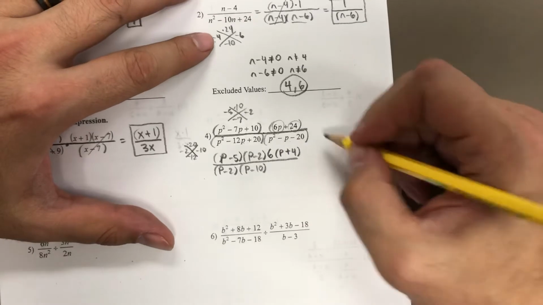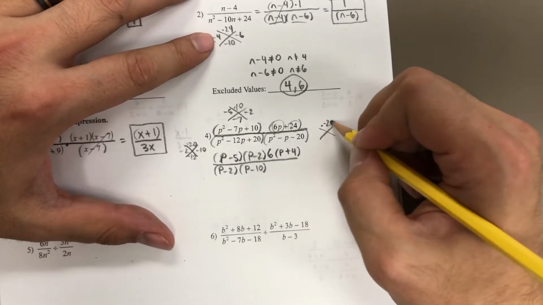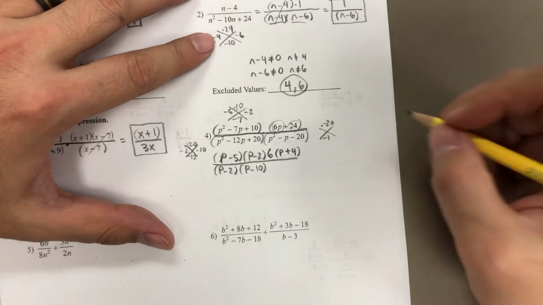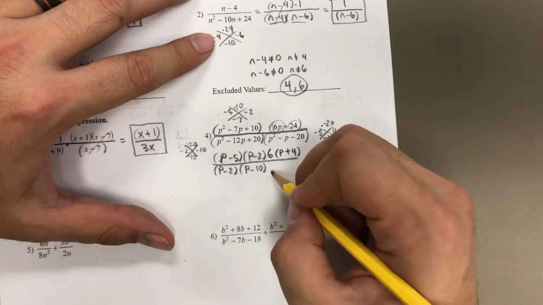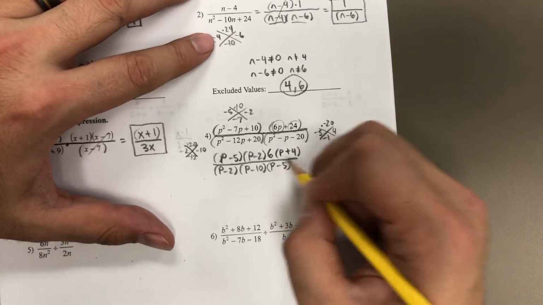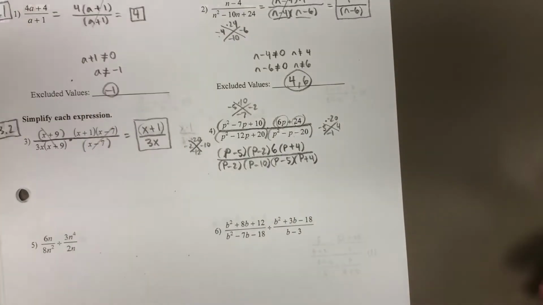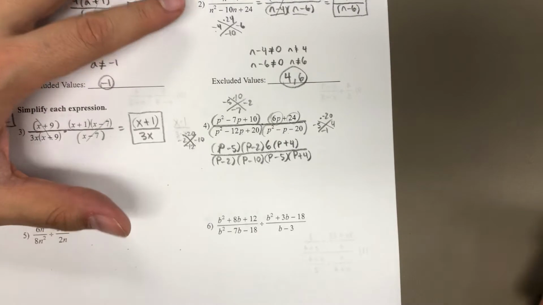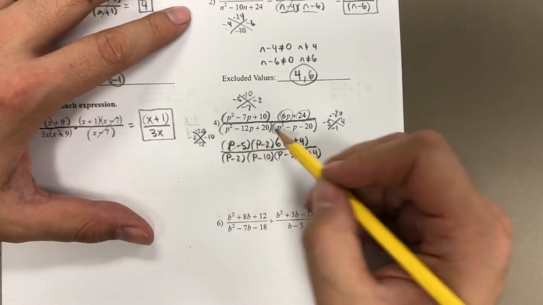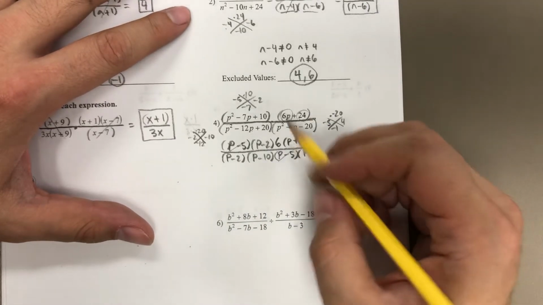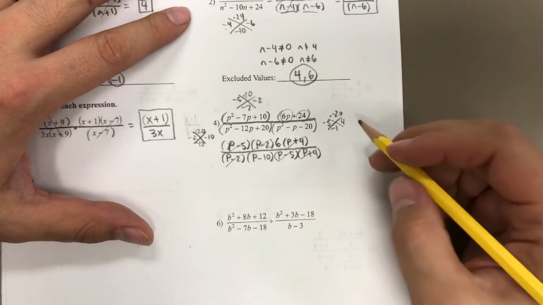Now to factor this quadratic, we need to find numbers that multiply together to be -20 and add together to be -1. Those two numbers are going to be -5 and +4. So in the bottom, this factors to be p minus 5 and then also p plus 4. Once we have all this stuff factored, we can start simplifying it. So we try to find factors that are in common in the bottom and the top and cancel them out. So we have a p minus 5 that's in common, so those go away. P minus 2 that's in common, those go away. And p plus 4 that's in common, so those go away.